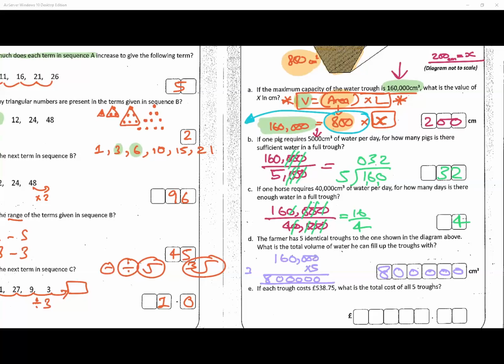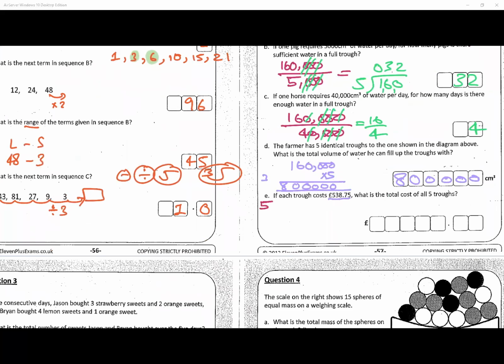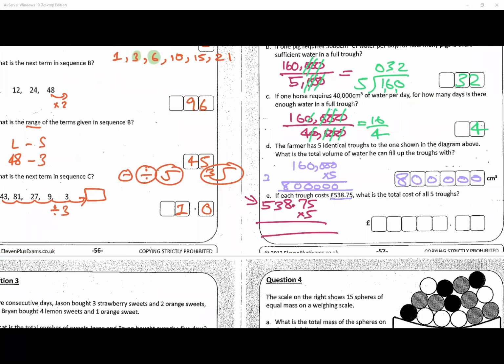If each trough costs 538 pounds 75, what is the total cost of all 5 troughs? So go on, you go on. 538.75 times by 5. Beautiful. That's it. Confidence, mate. Multiply by 5. Good. So let's do it then.